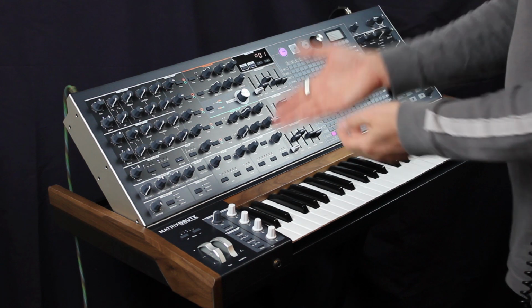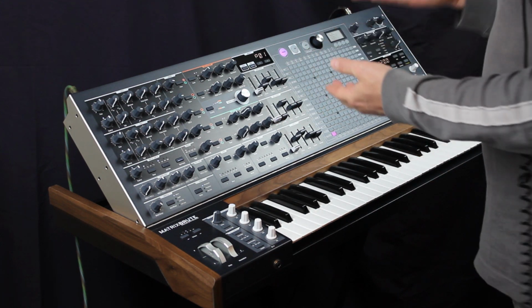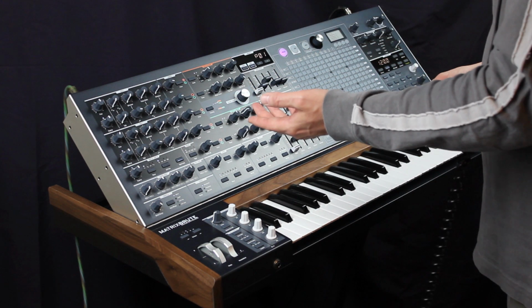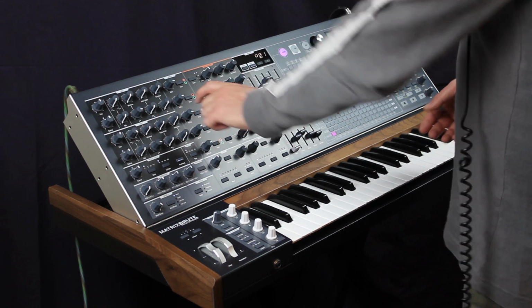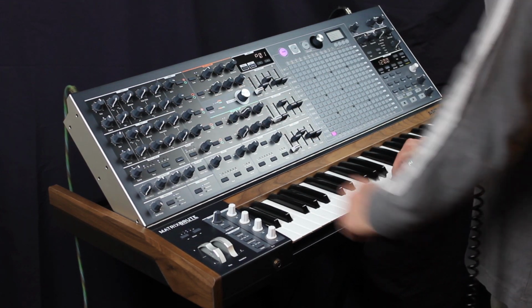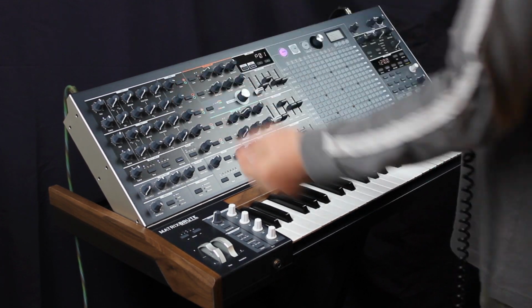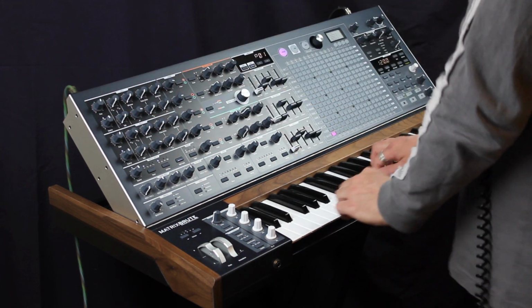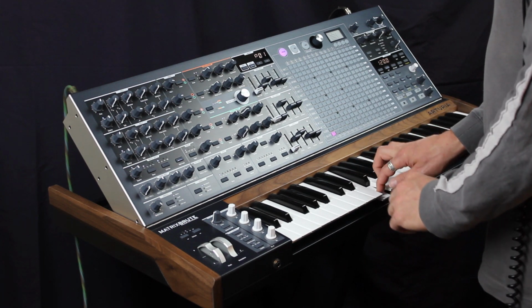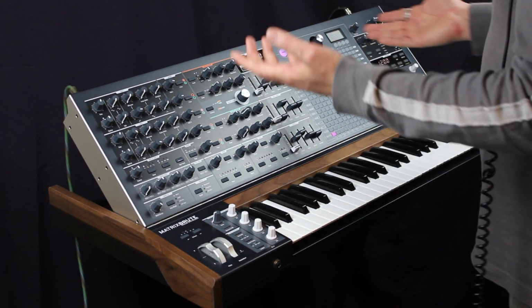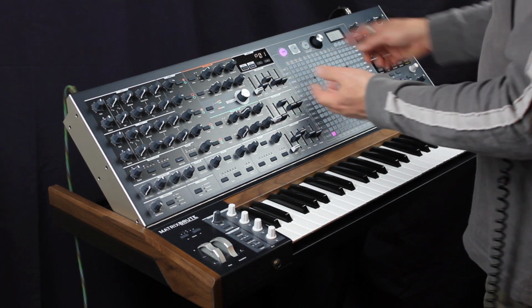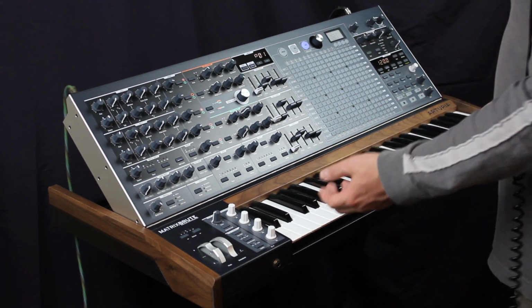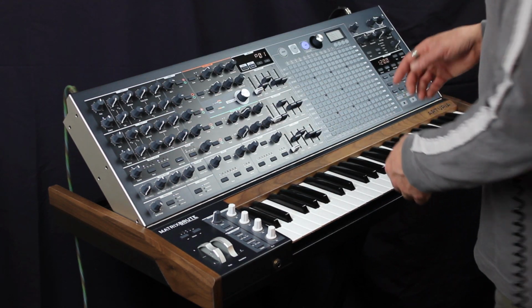Arturia came up with a solution for this concept. We can currently use VCO3. I'll show you right now. I'll turn it on. This is VCO1 and VCO3, and they're both happening at the same time. Now, let's go and apply VCO3 as an LFO.